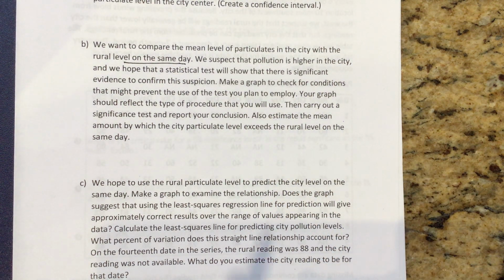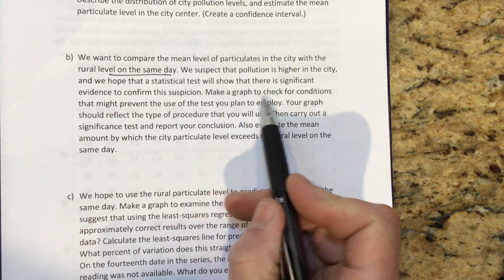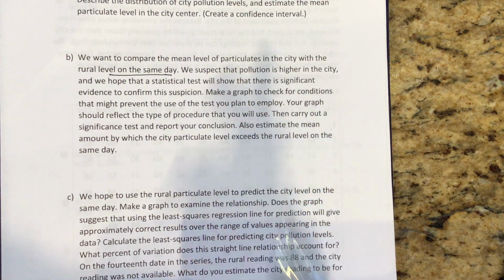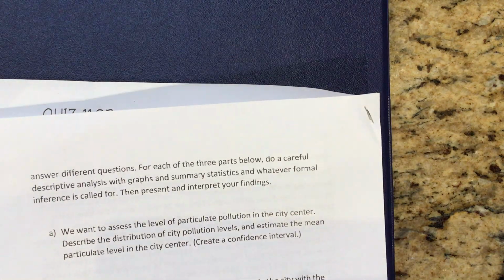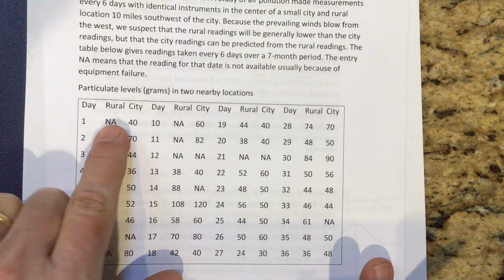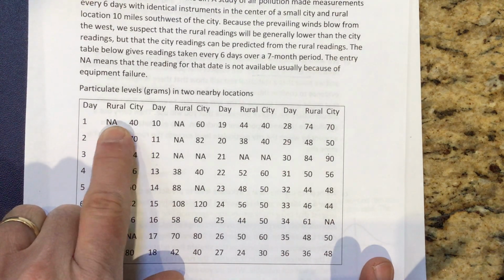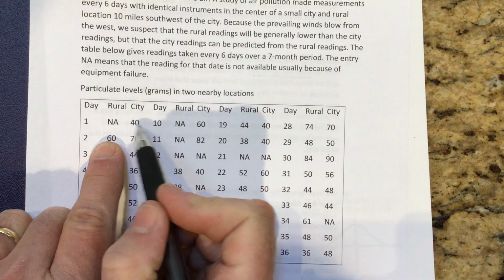So, step 1, we've got to get the data. We need to check our requirements to make a valid calculation. Okay, so it's on the same day, which means anytime you have only one of the 2 readings, you can't use that, right?